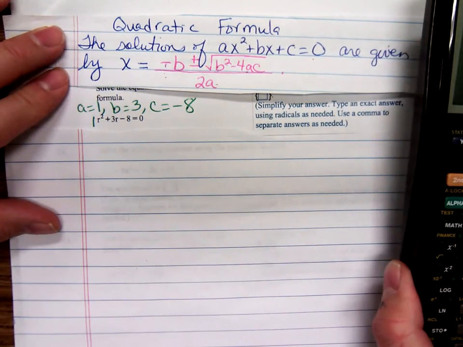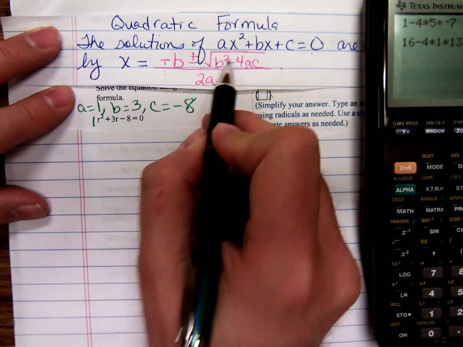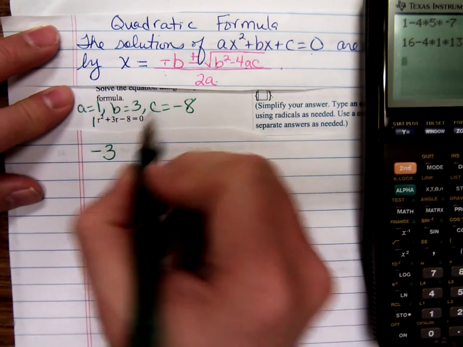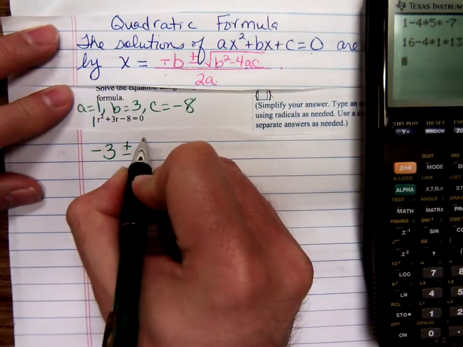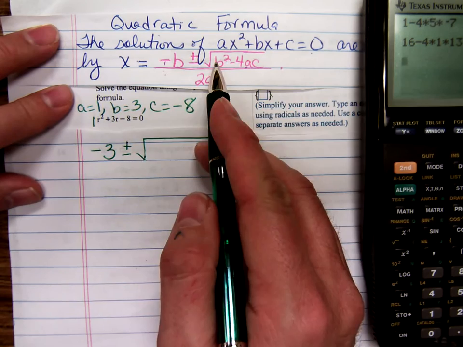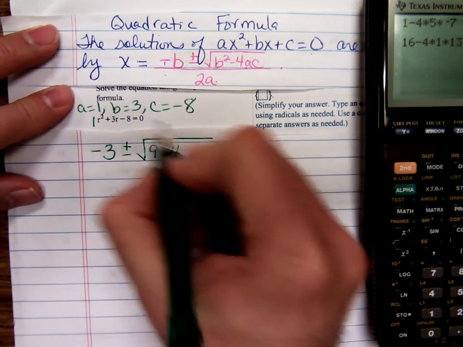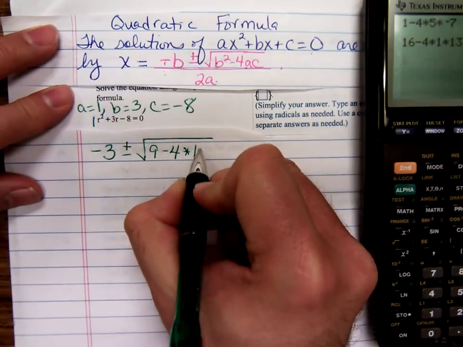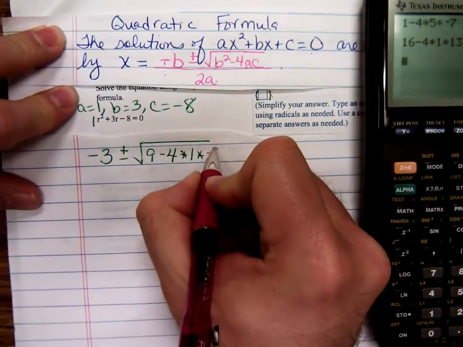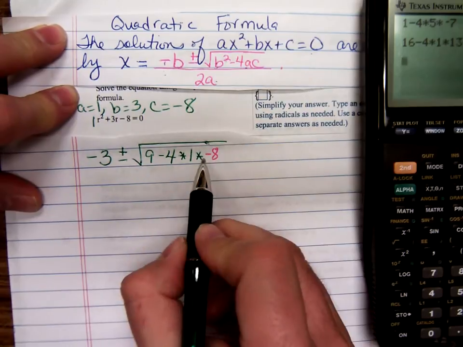Okay, so plugging into the quadratic formula. Minus B would be -3 plus or minus the square root of B squared. 3 squared is 9. Minus 4 times A times C. Ooh, this is why parentheses are usually better, because I don't want this negative to get lost with that times.